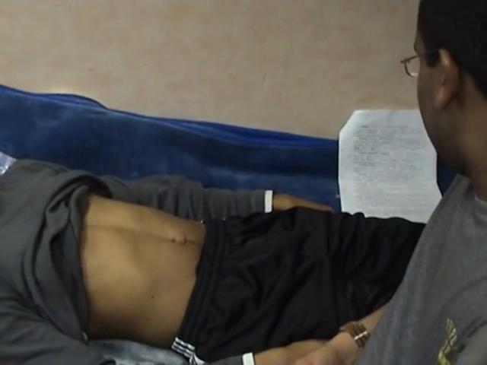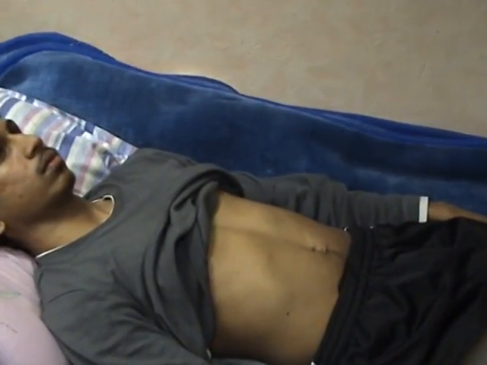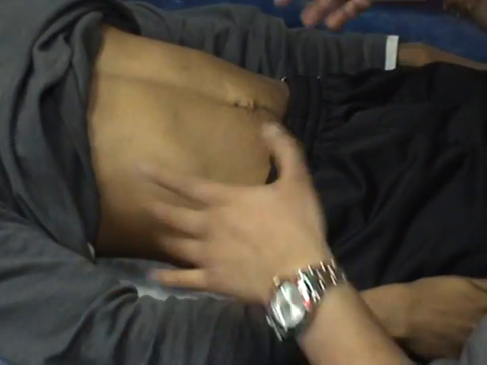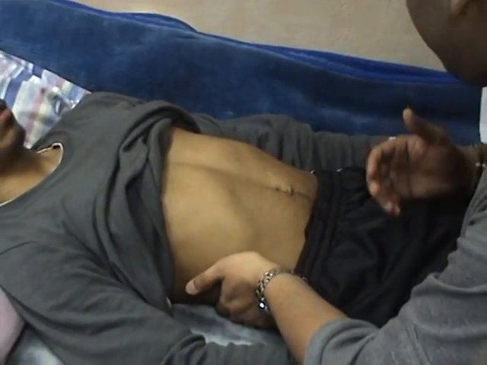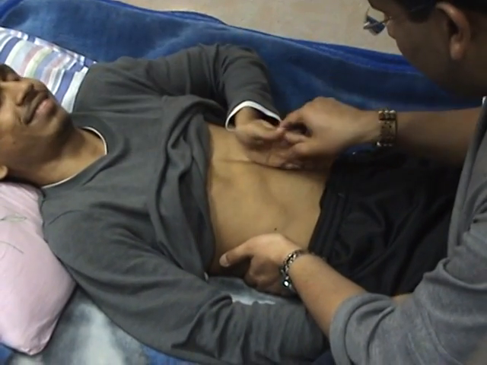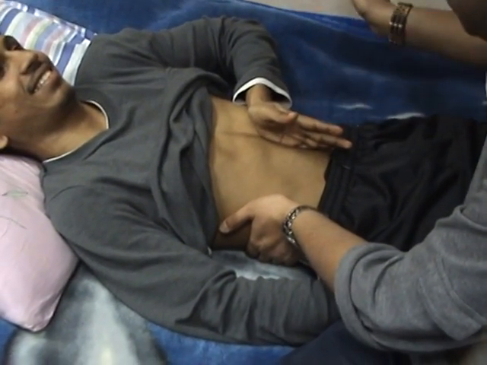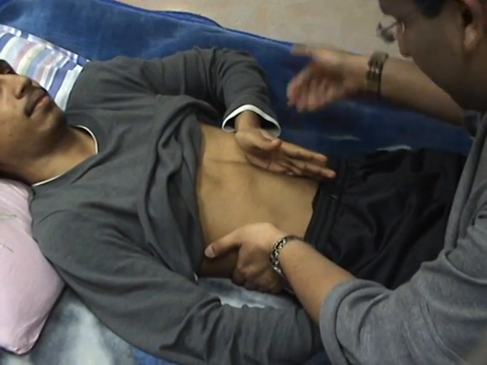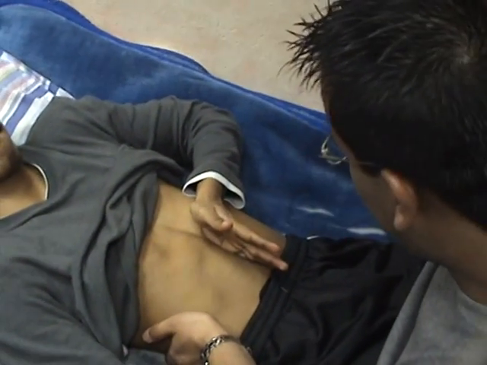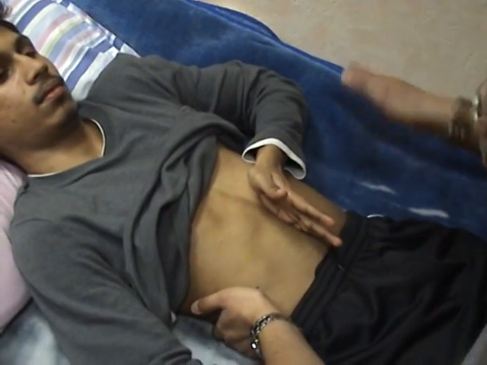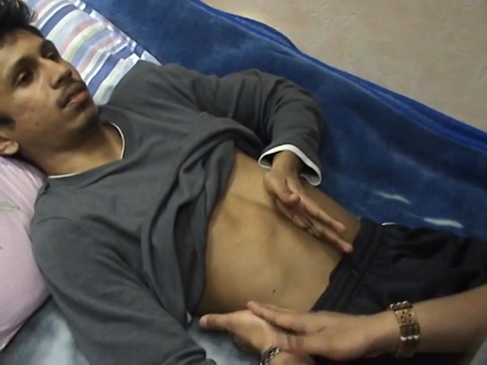Next would be ascites. How do we check for ascites? There are two methods you can use: one is percussion and one is fluctuation. So fluctuation, how do I do it? I'll put my hand over here. Ask the patient to put his hand like this, and you just tap, two times. If there is fluid, once you tap, you can feel the waves moving here.